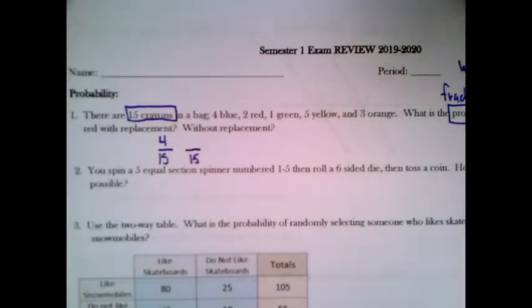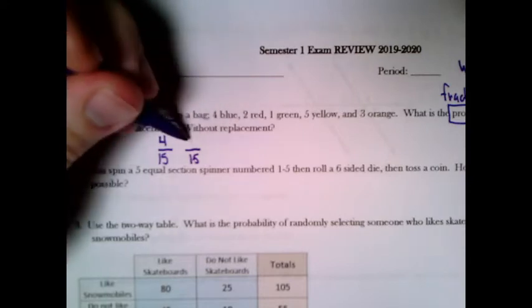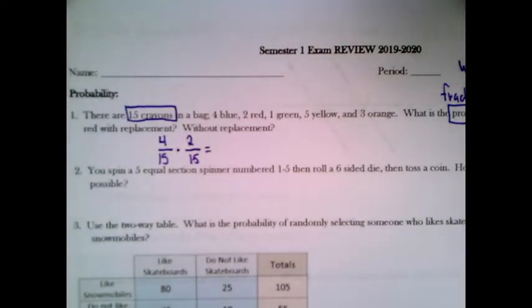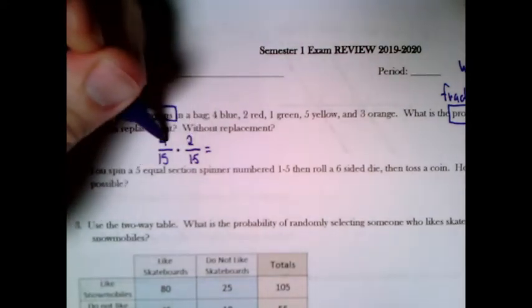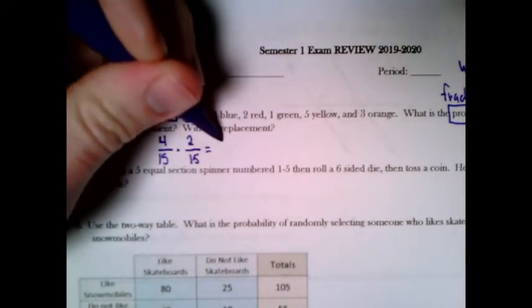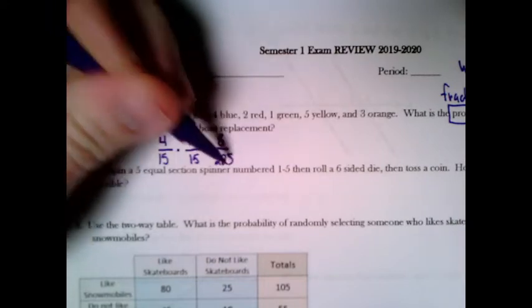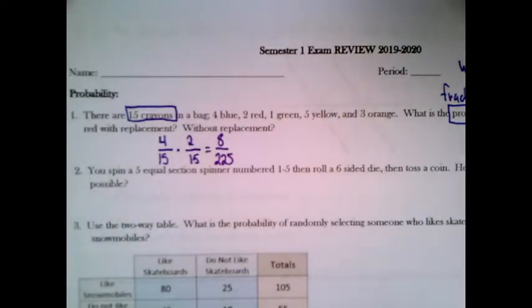But when I go to draw the second time, I still have 15. But what do I want this time? Well, the second time I want a red, and if I look up there, there's 2 red. When we do that, we multiply first draw times second draw, 4 times 2, multiply the tops. I get 8. 15 times 15 is 225. That will not simplify, so that's my final answer.